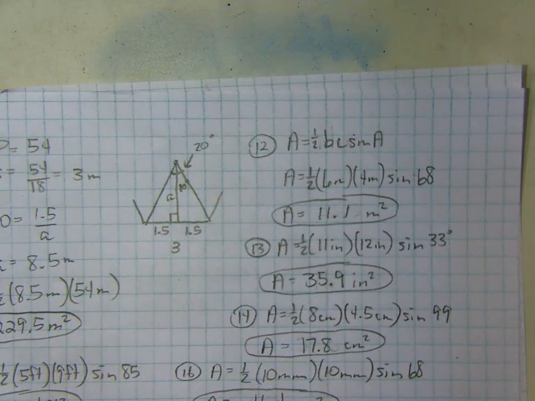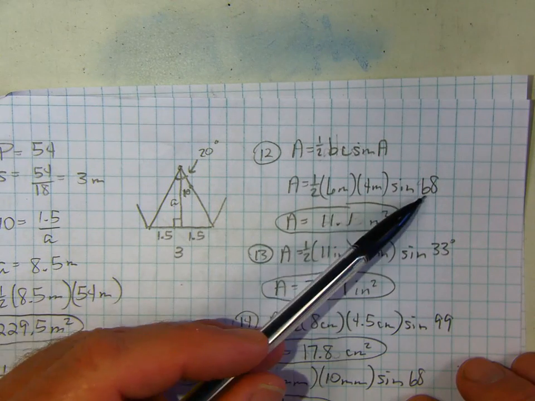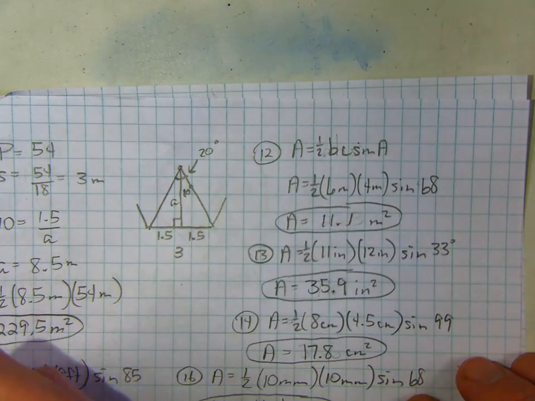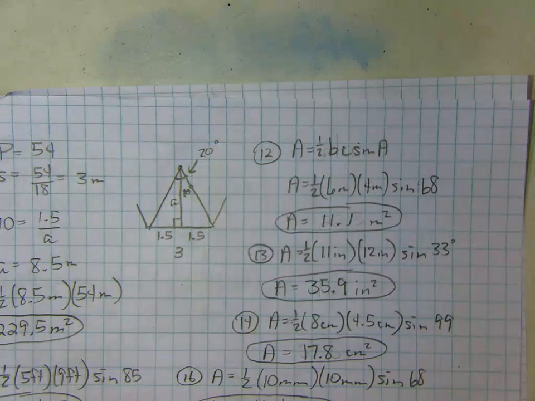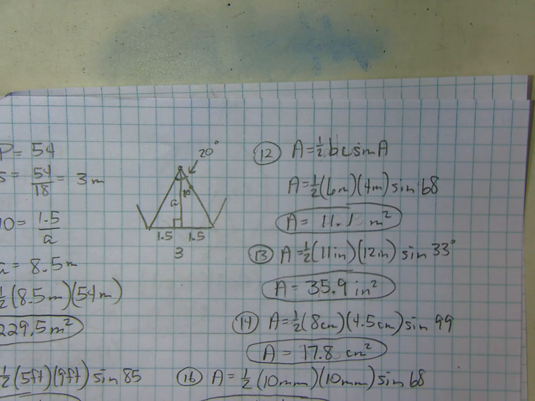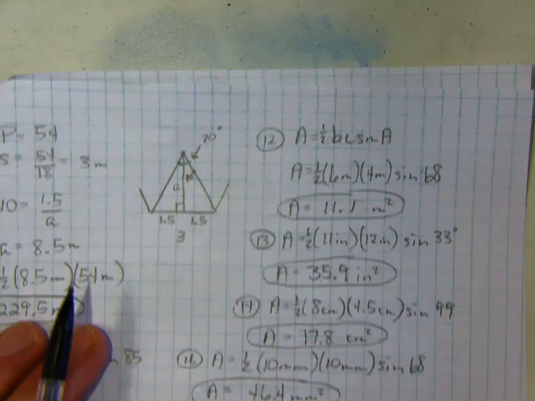So number 12, the two sides were 4 and 6, or 6 and 4, and the angle is 68. Calculate that, 11.1 meters squared. So easy. It's super simple. Now, if we were in class, I would show you where they derived that and why this formula works, but for now, we just need to know that formula. Actually, area is equal to 1/2 base times height. That's the normal formula we use for the area of a triangle. This trig formula is for when we have side, angle, side, and there's another one for side, side, side that we'll look at later.